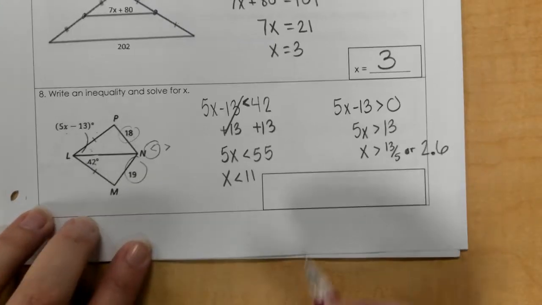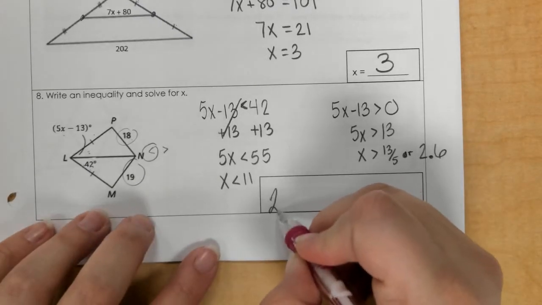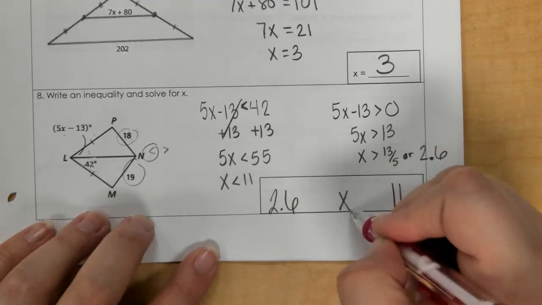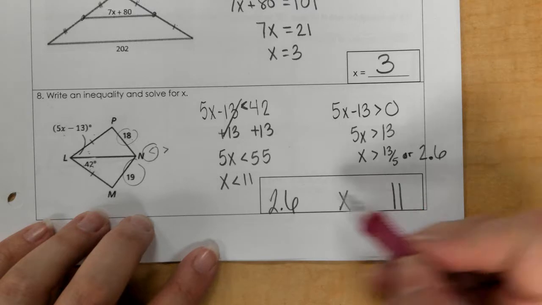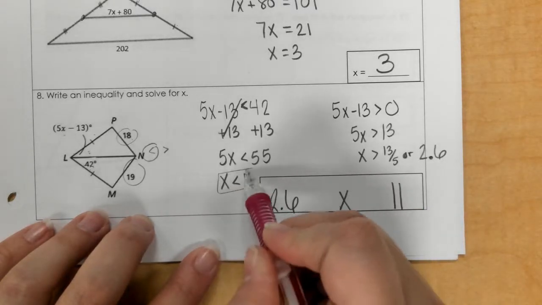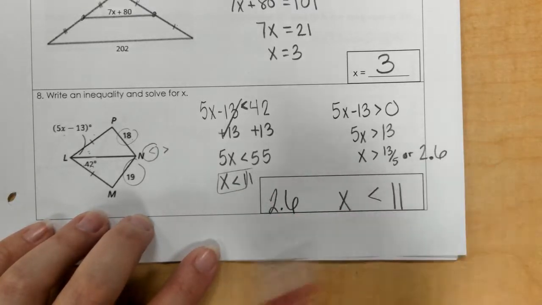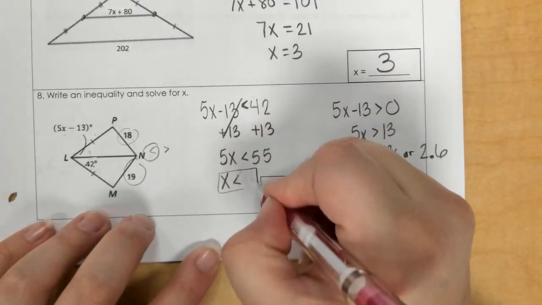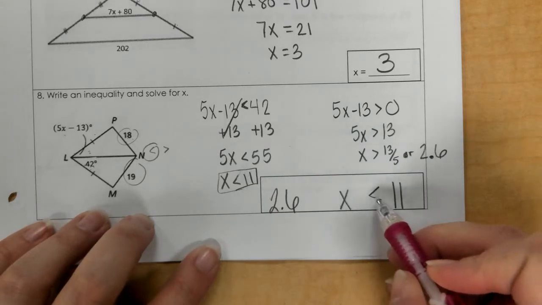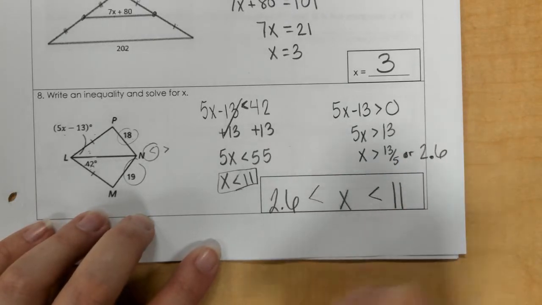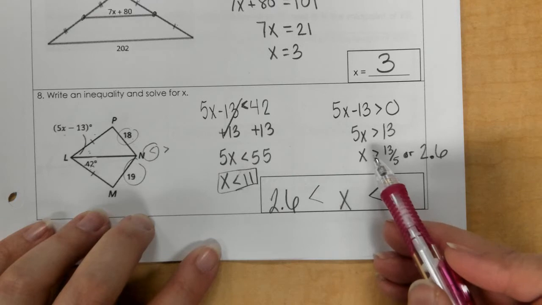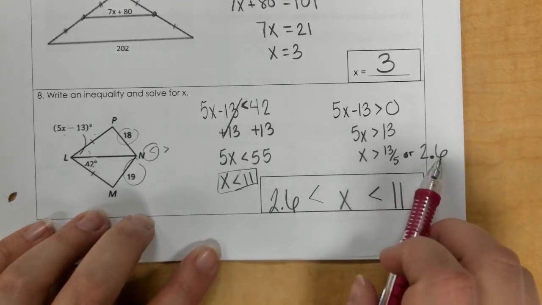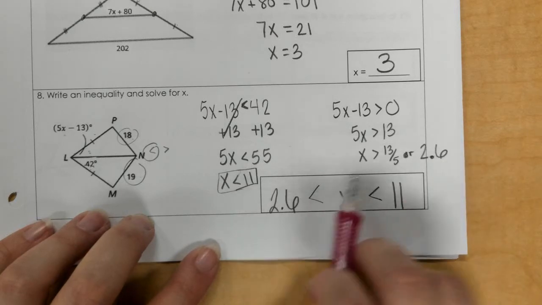Alright, so now what we could do is we want to put the smallest number first, so the 2.6, the 11 last, and then our variable is x. And so if I look right here, this matches right here. So I'm going to use the same symbol. And whatever symbol I use here, I have to use the same symbol here. Okay, which you can see, even though it looks opposite, it's because this whole thing was flipped over. 2.6 came first and not last.